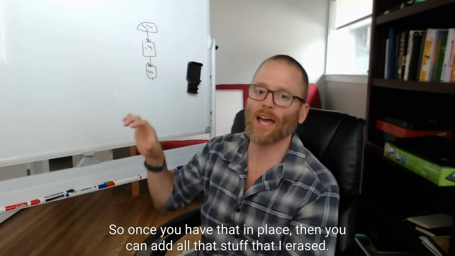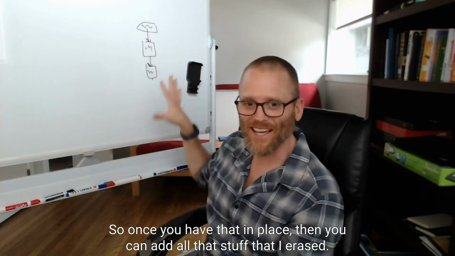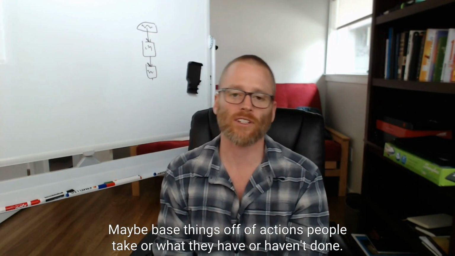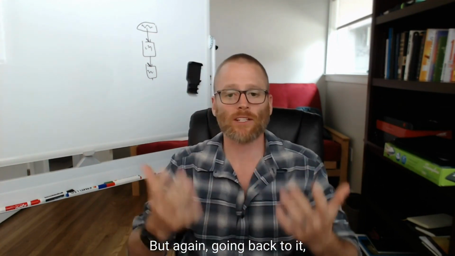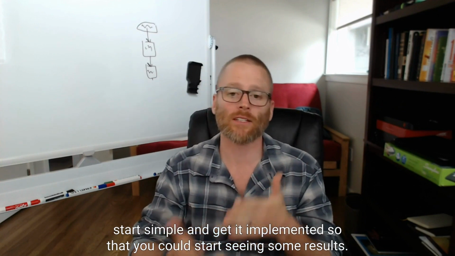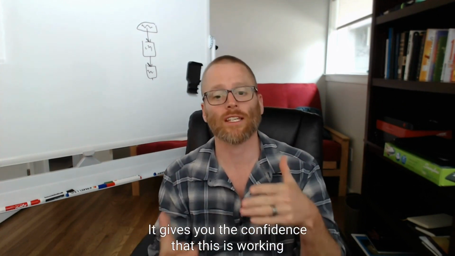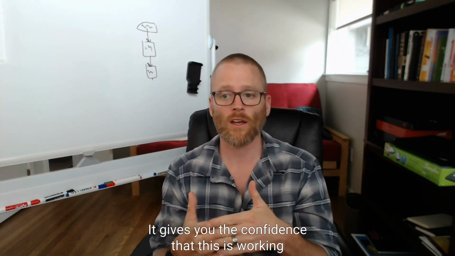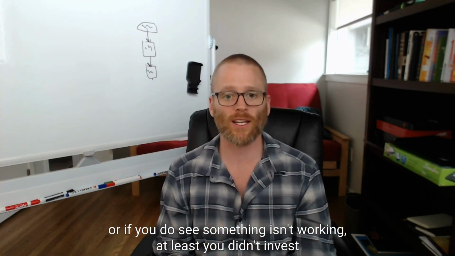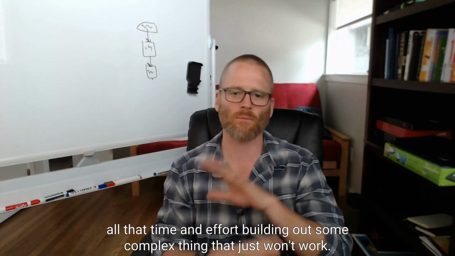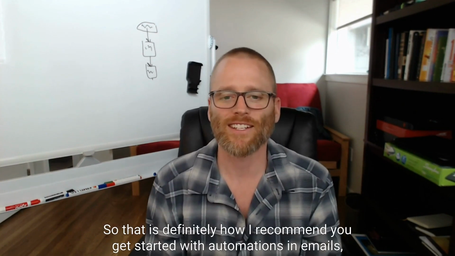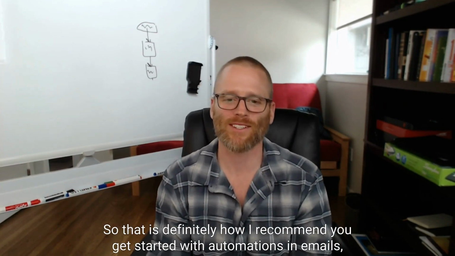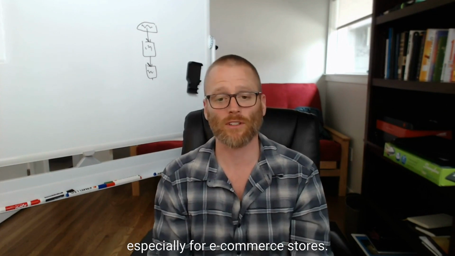So once you have that in place, then you can add all that stuff that I erased, right? Maybe base things off of actions people take or what they have or haven't done. But again, start simple and get it implemented so that you can start seeing some results. It gives you the confidence that this is working. Or if you do see that something isn't working, at least you didn't invest all that time and effort building out some complex thing that just won't work. All right, so that is definitely how I recommend you get started with automations and emails, especially for your e-commerce store.